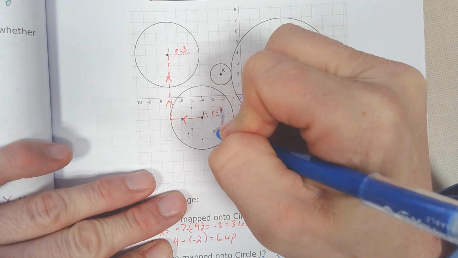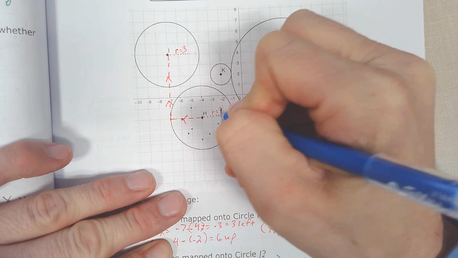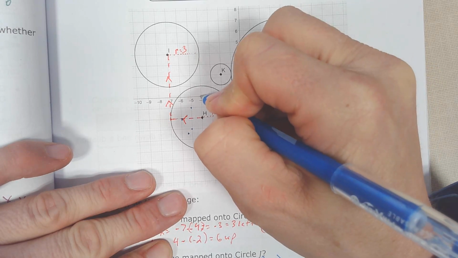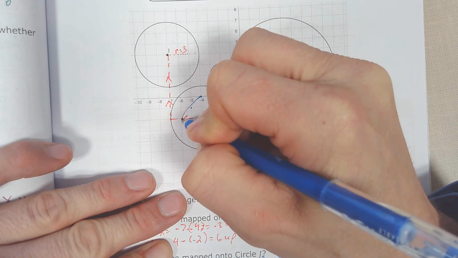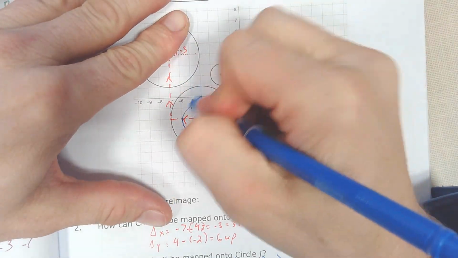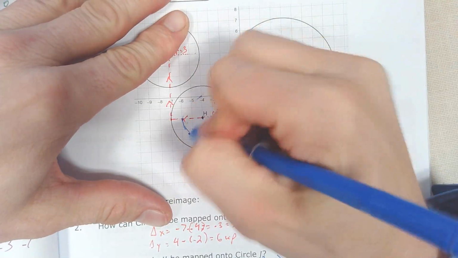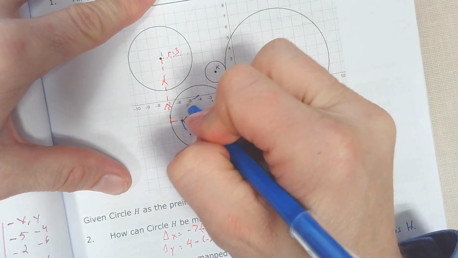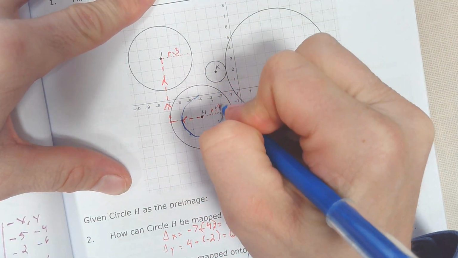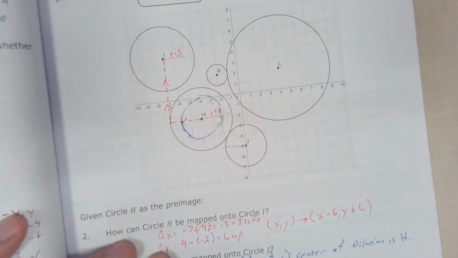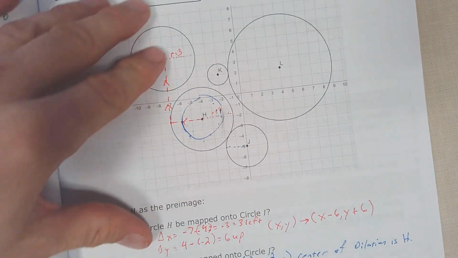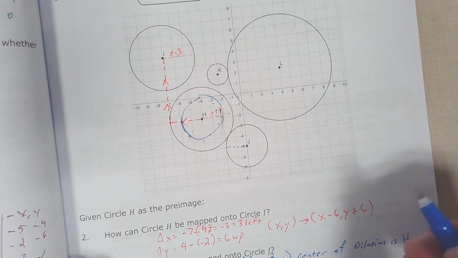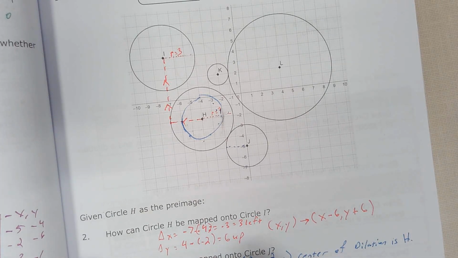That's an awful circle, right? But my edge is going to be 2 there. I really could use a compass that holds my pen better.